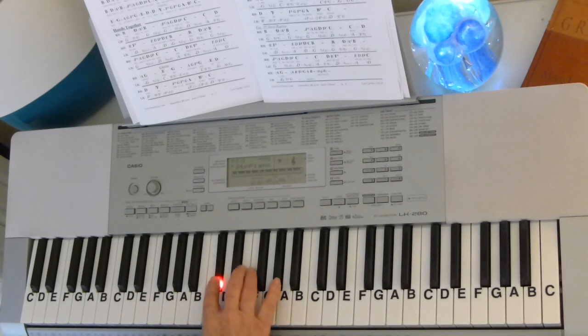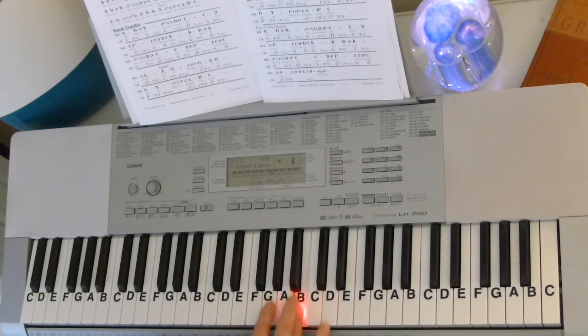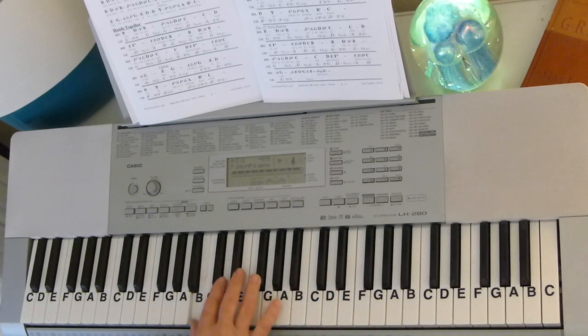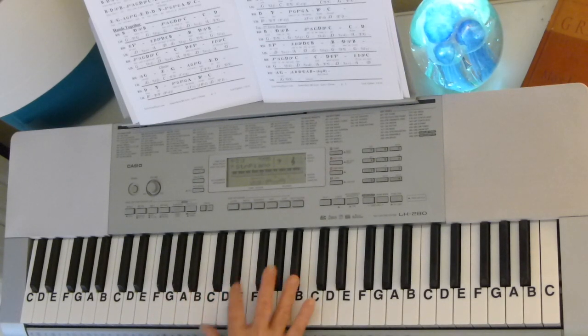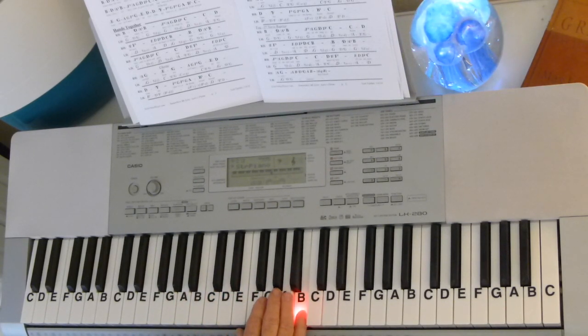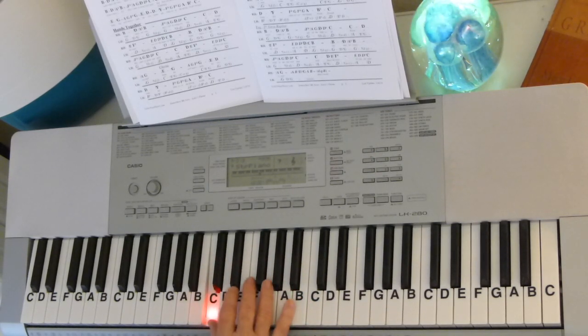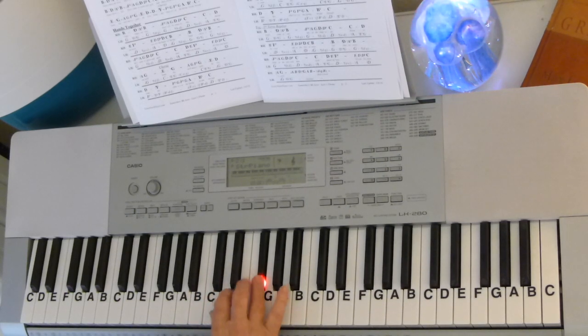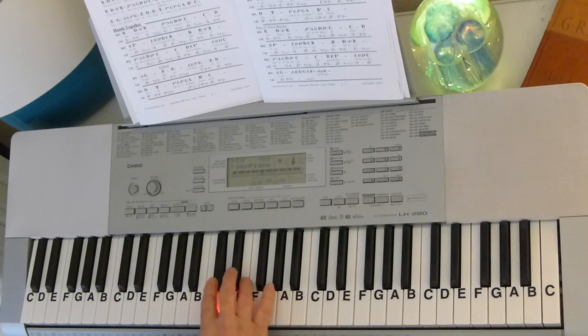E, D, C sharp, D, C, B. Back down to B, D, A sharp, B, F sharp, A, G, D, D flat, C, C, D, E, F sharp, E, D, C sharp, C. Now the first time you go E, D, D, C sharp, D. Here we go E, D, C sharp, C, A, G.